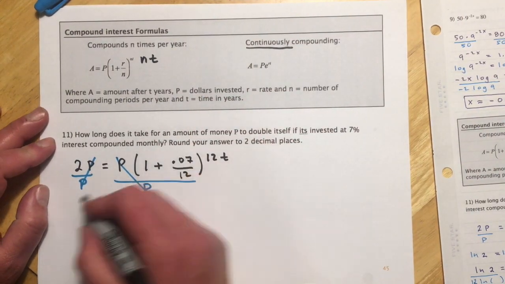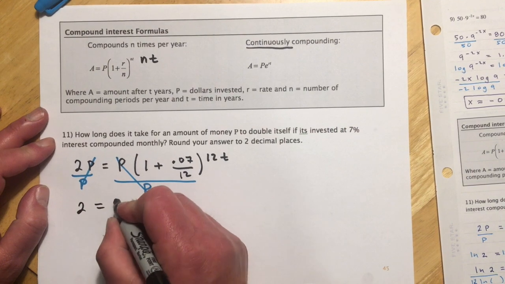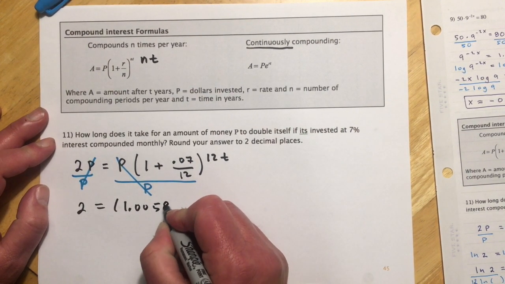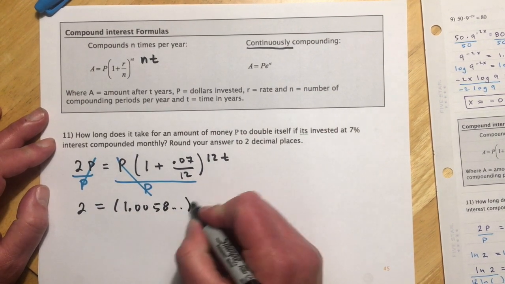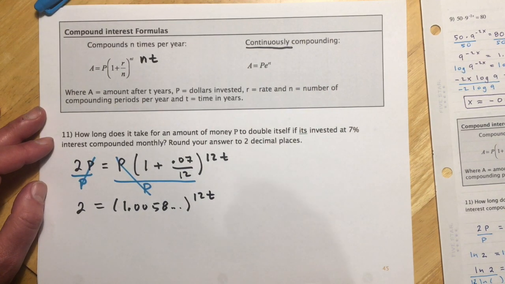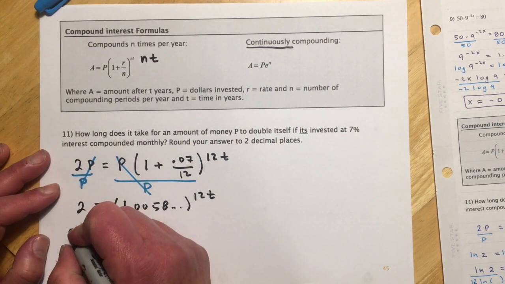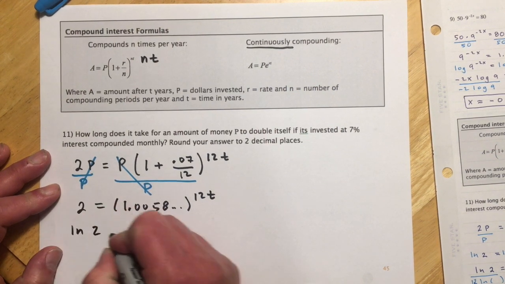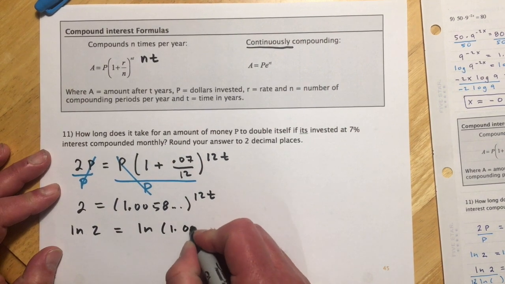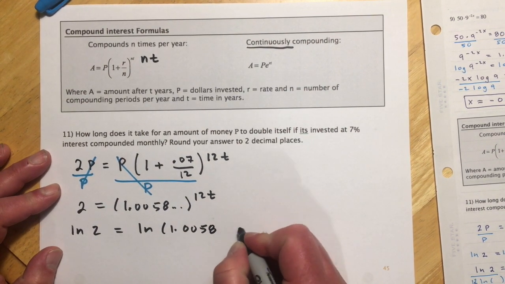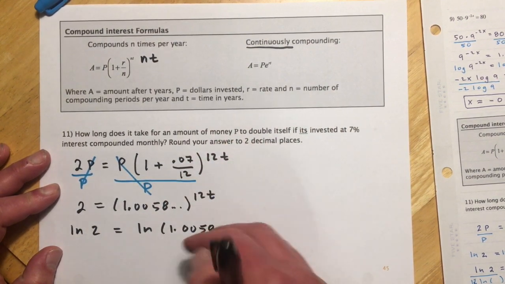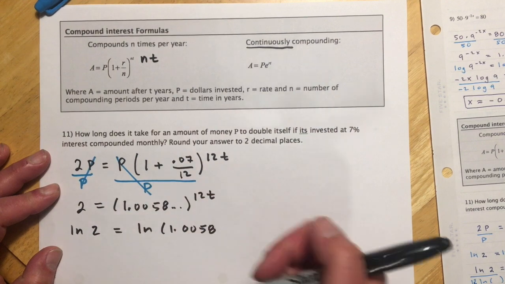And then I'd also maybe throw that in the calculator. This one's kind of ugly, but it would be like 1.0058, goes on forever, to the 12t. And then from here I can log both sides. I think I'll use natural logs this time just because I can. Again, big decimal. I would probably just write like "number", and then when I got down to do the calculation, then I would type this in the calculator.